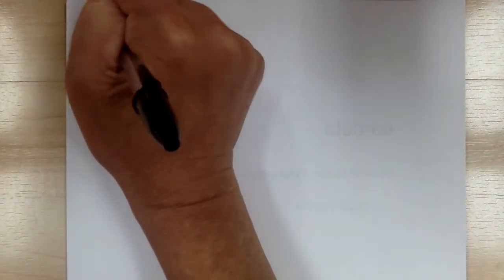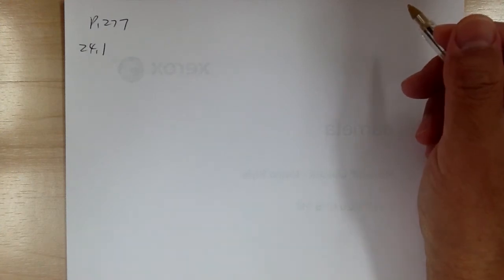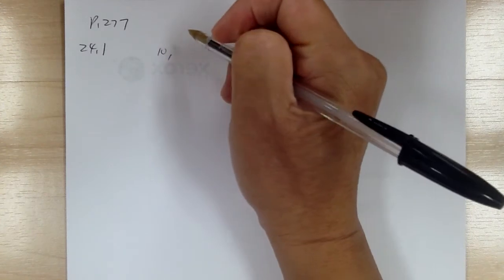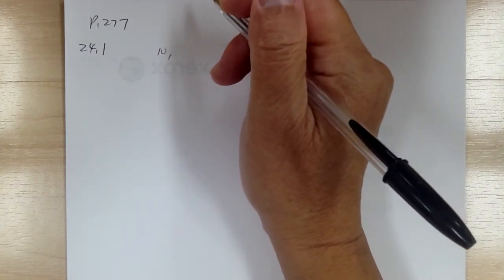Let's go to page 277, and this is lesson 24.1. Okay, so this is on Arithmetic Series, and it starts with it gives you the problem. A child's mother gives her 10 cents one day, so 10 cents, and then every day thereafter her mother gives her 3 more cents than the previous day.